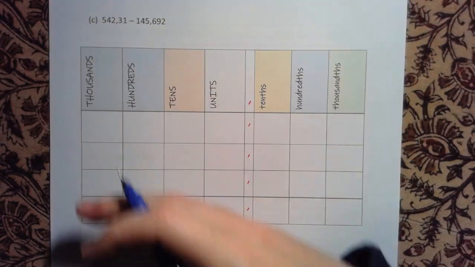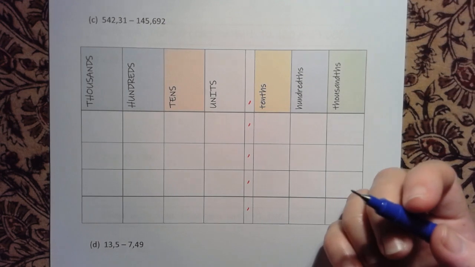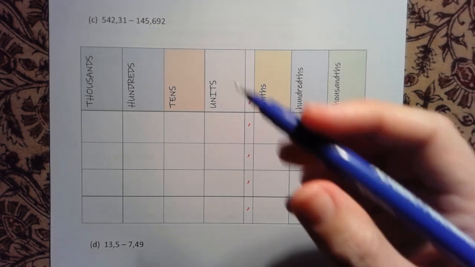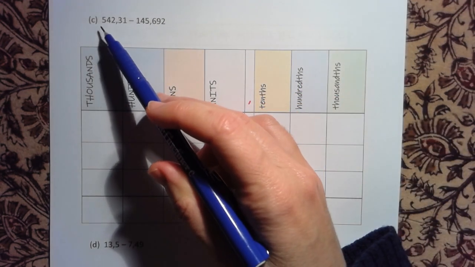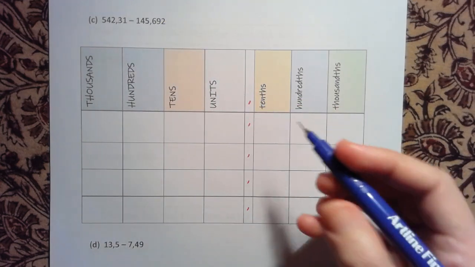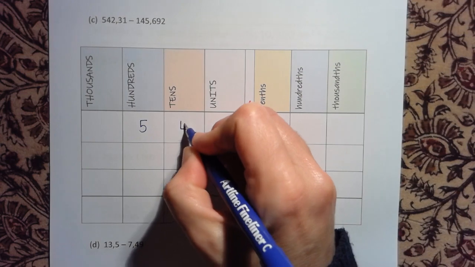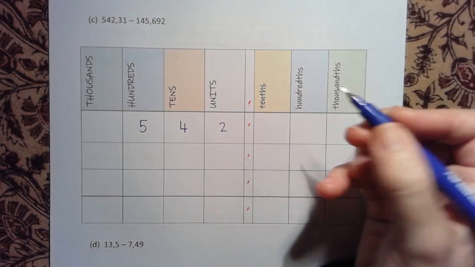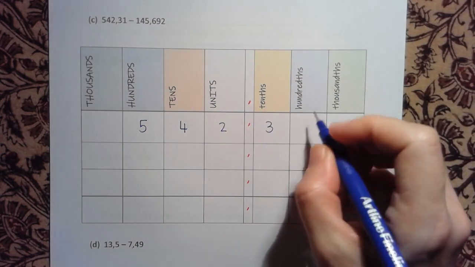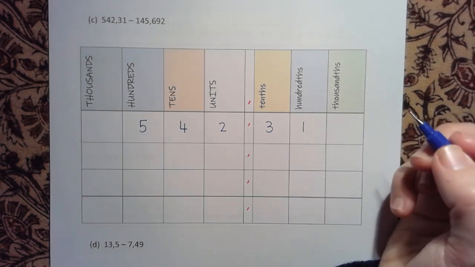Now we're going to subtract. Again, we're going to start with a place value table, and then we're going to do it without it. So the first number is 542,31. So we're going to fill in 5 by the hundreds, 4 by the tens, 2 by the units, comma, 3 by the tenths, and the 1 by the hundredths.